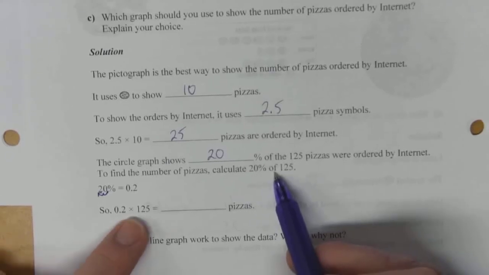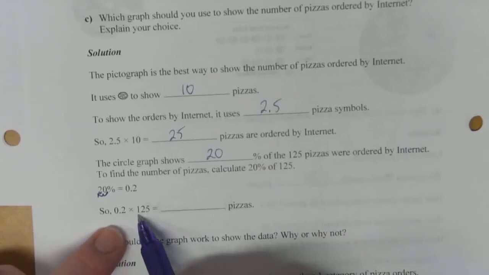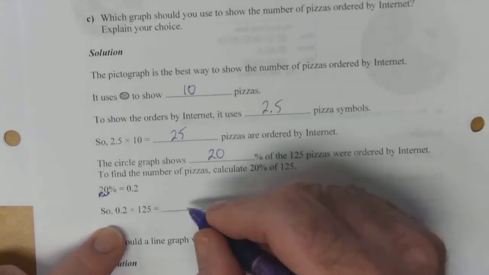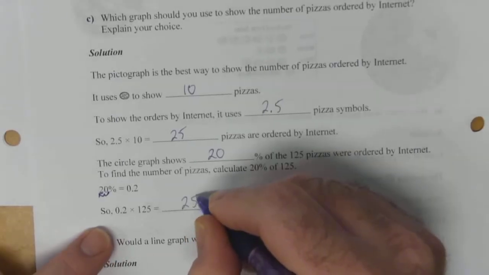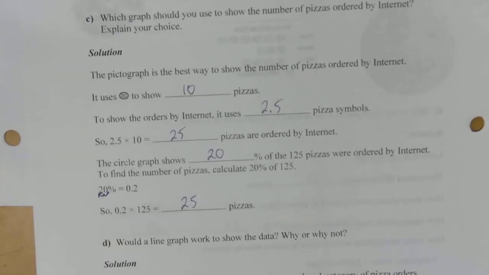Of means multiply in this case, and then 125. So we're calculating 0.2 times 125. And if you punch that in on your calculator, you're going to end up with 25 pizzas. So both graphs show you 25 pizzas were ordered by internet with a little bit of calculation.